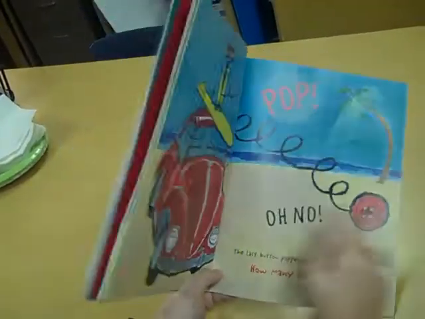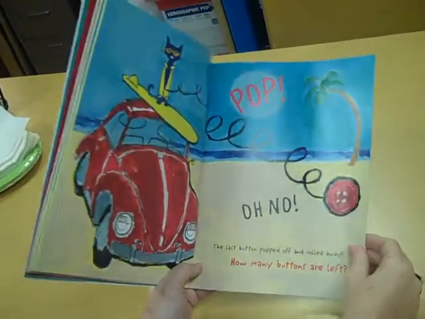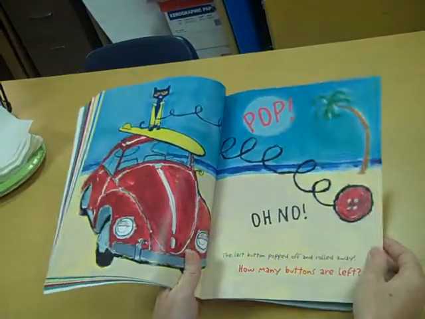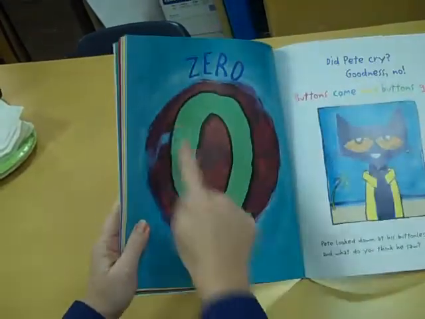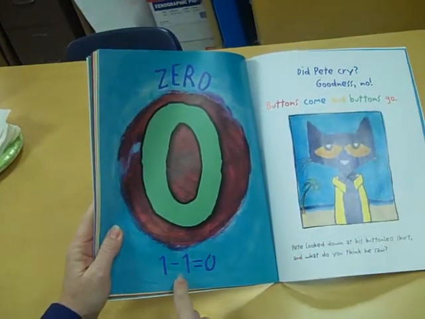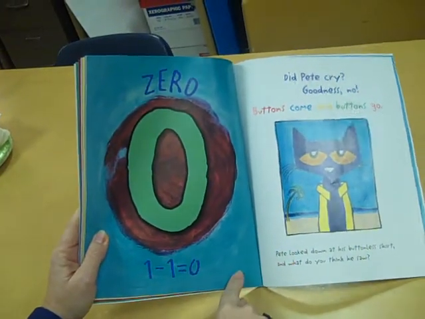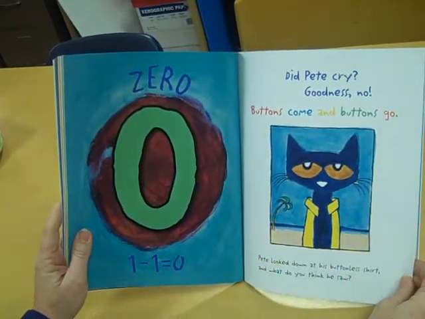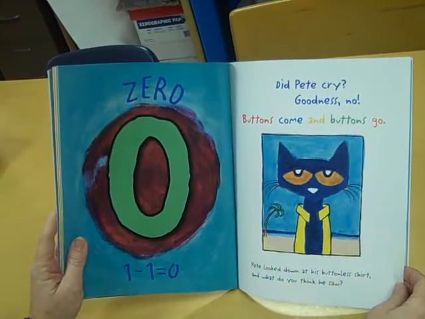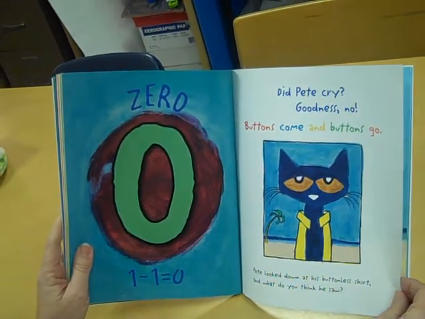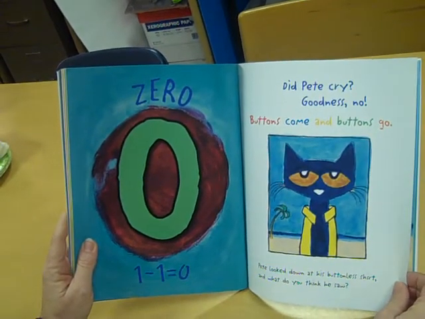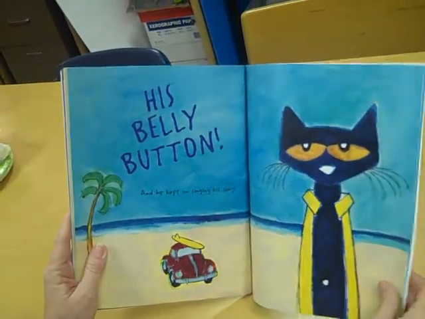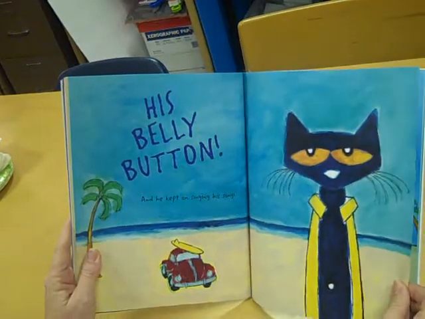Pop! Oh no! The last button popped off and rolled away. How many buttons are left? Zero. One minus one equals zero. Did Pete cry? Goodness no. Buttons come and buttons go. Pete looked down at his buttonless shirt. And what do you think he saw? His belly button. He kept on singing his song.